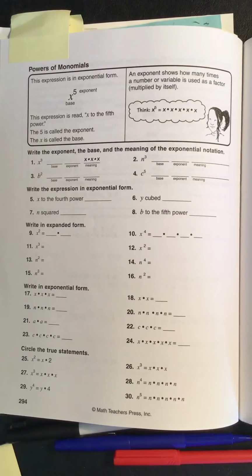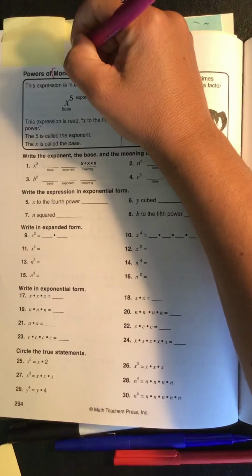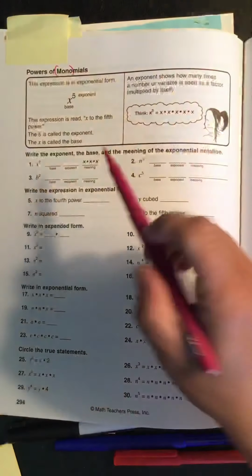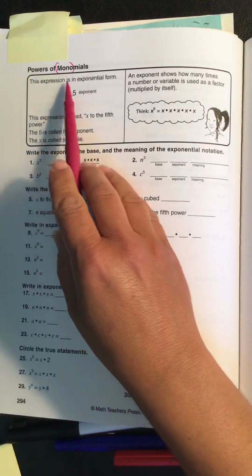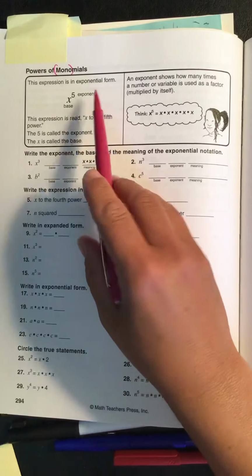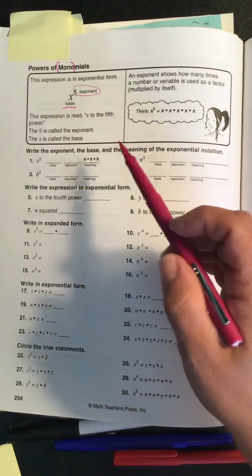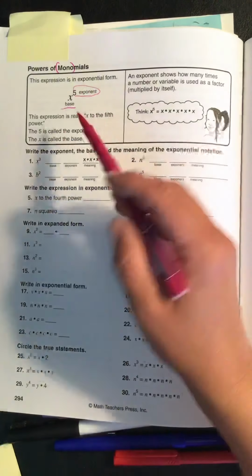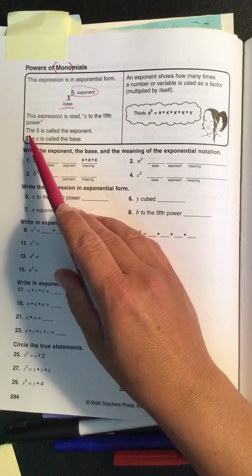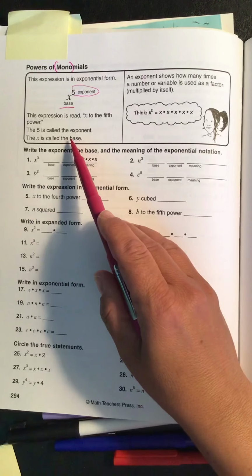Powers of monomials. Mono means one. So we have a base and an exponent. The expression is in exponential form because I have an exponent and a base. The expression is read x to the 5th power. We know that the 5 is called the exponent and the x is called the base.